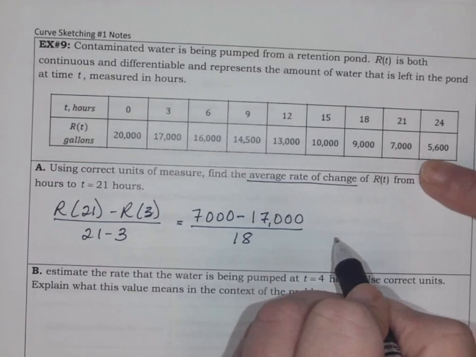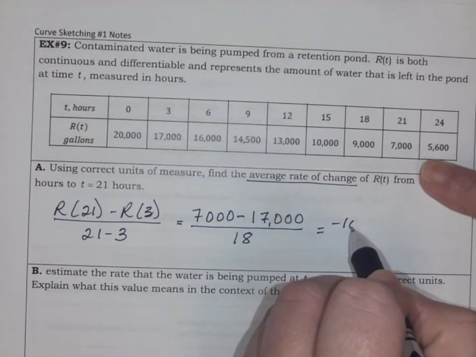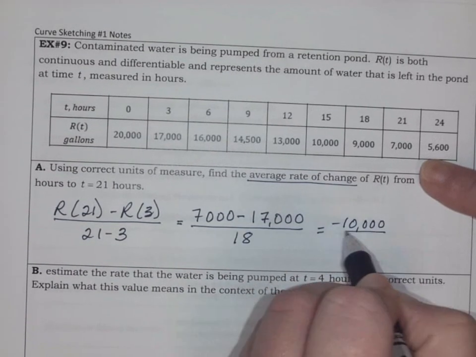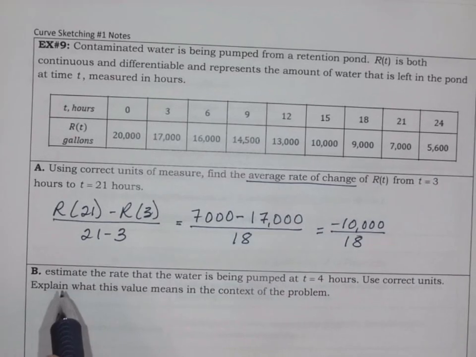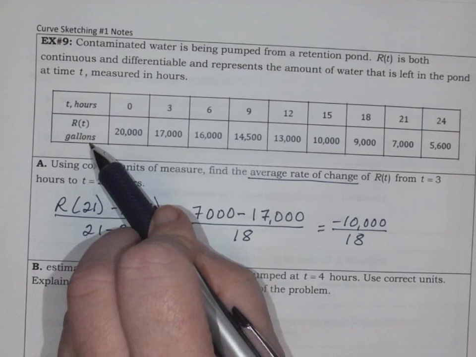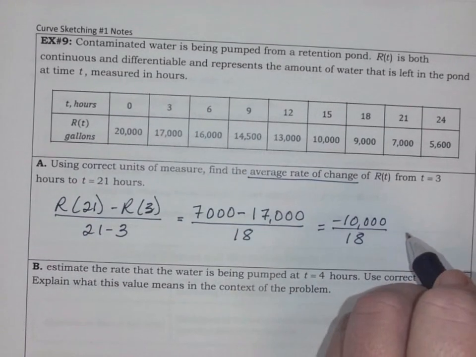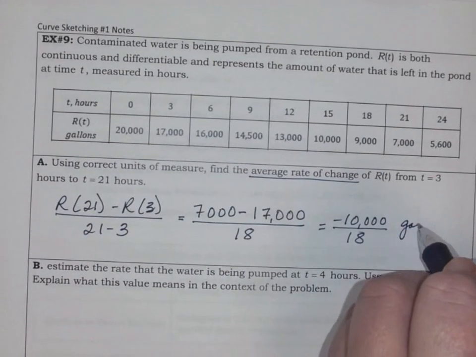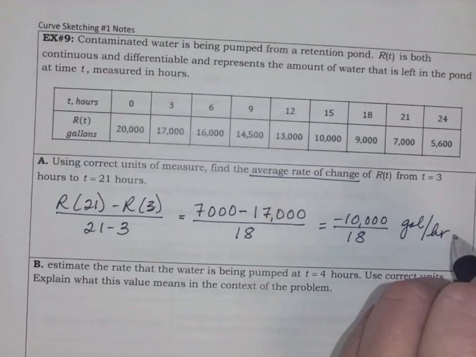So 7,000 minus 17,000 would be a negative 10,000 over 18. I'm just going to leave it like that. So my units would be my R units divided by my t units, so that would be gallons per hour.